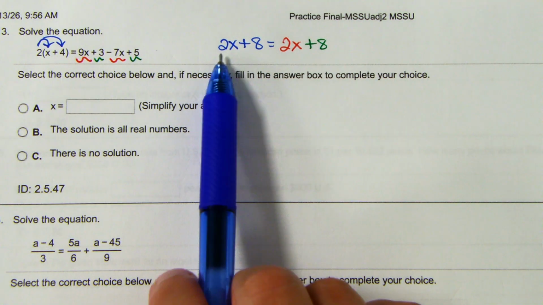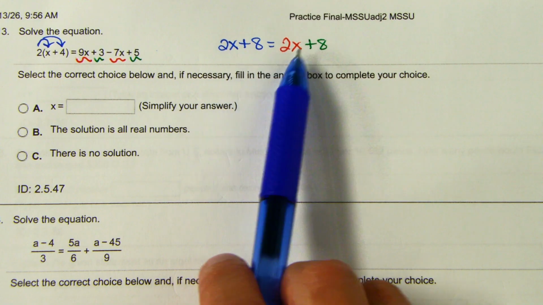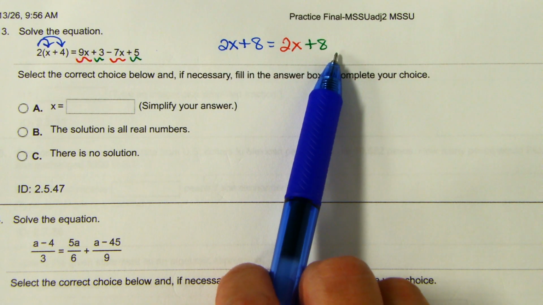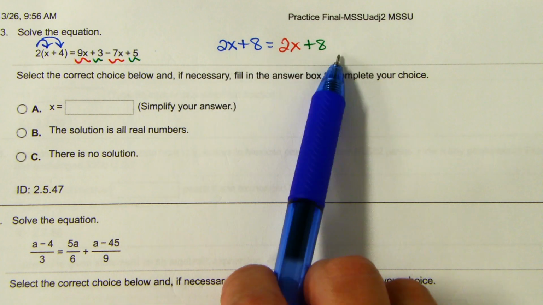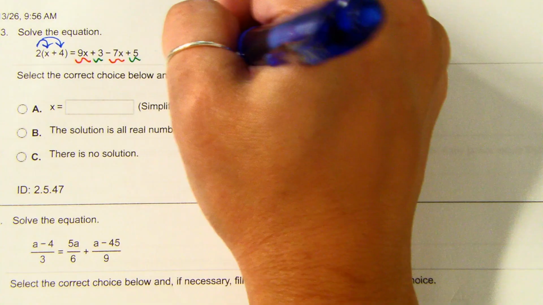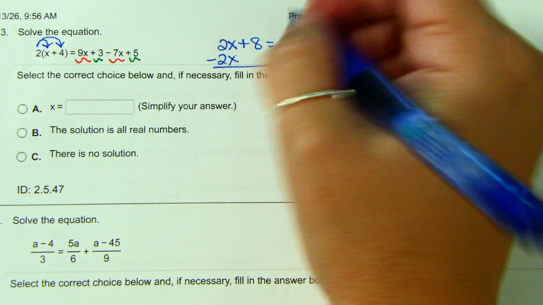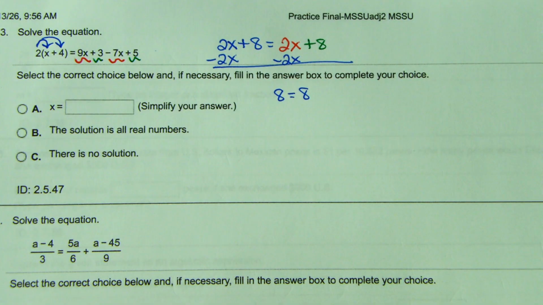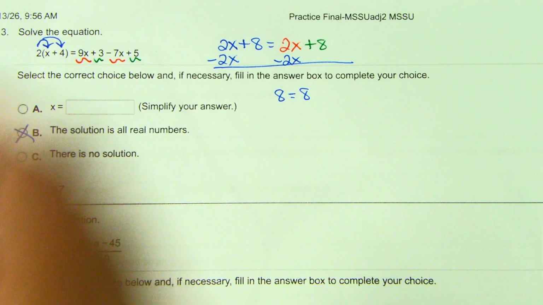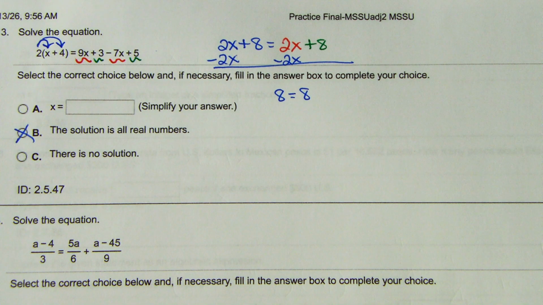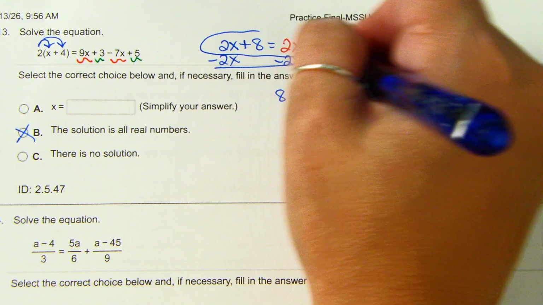That means I'm going to have 2 times x, which is 2x, and 2 times 4, which is an 8. And then on the right-hand side, because we can treat both sides of our equation separately, I'm going to go ahead and combine like terms over here. I'm going to save some space because I have very limited space on this paper. I'm going to take the 9x minus the 7x. 9 minus 7 is 2, so I have 2x. And then I have additional like terms, the plus 3 plus 5. Those are constants, and 3 plus 5 is 8.